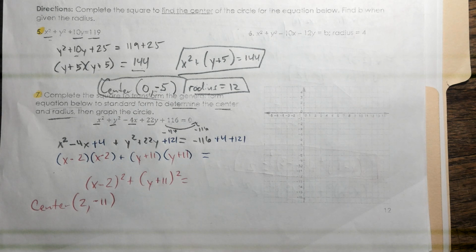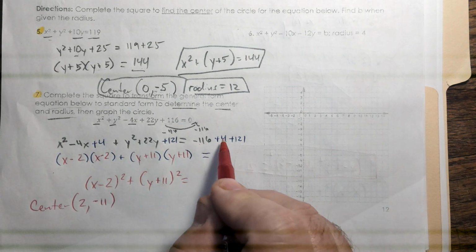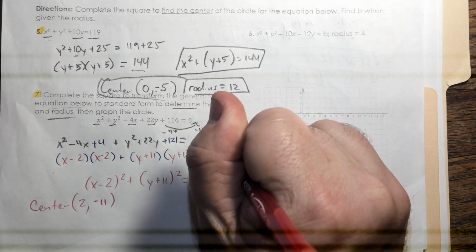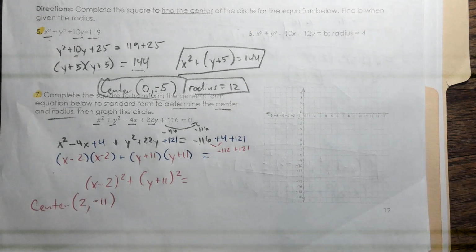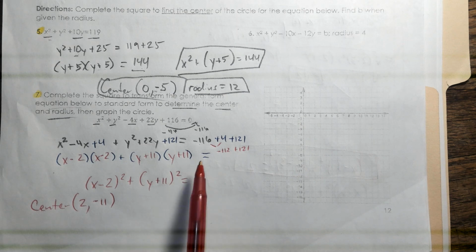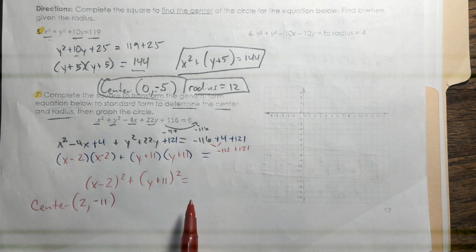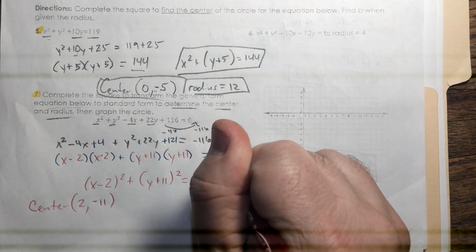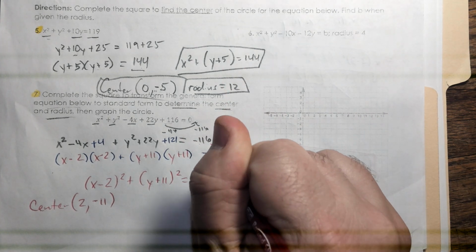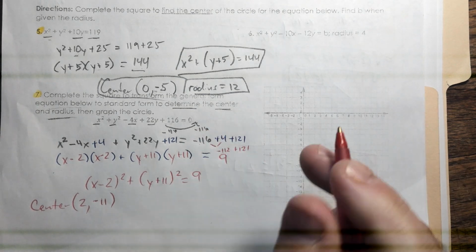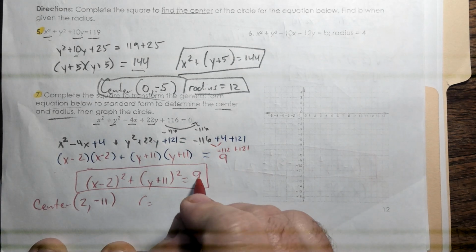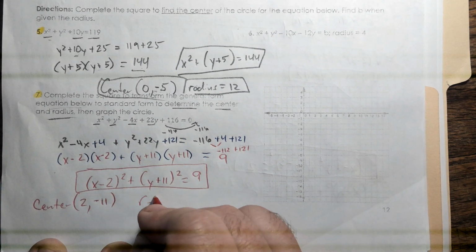Now these guys up here, negative 116 and positive 4 gives you negative 112, and we still have positive 121 over here. I was making sure I had all my stuff right. All right, so 121 minus 112 is 9. So all this was 9. So this is the equation. And the radius, so this is r squared, so the square root of 9 is 3.